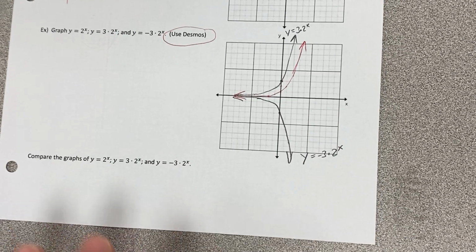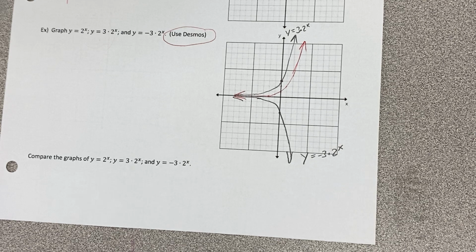Now it says compare the graphs that we just did. And so let's describe what happened here. We've actually talked about translations and transformations before, and here they are again.